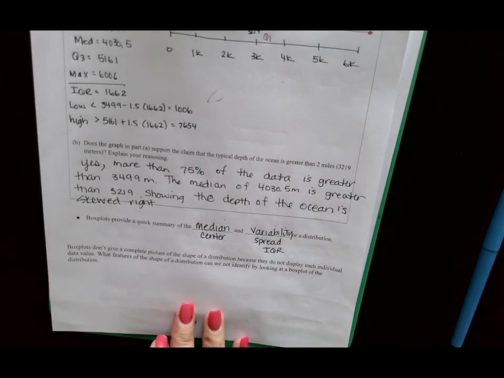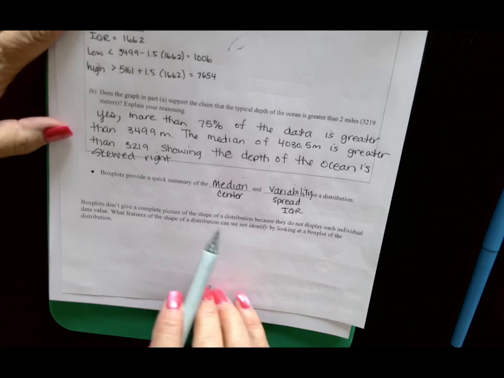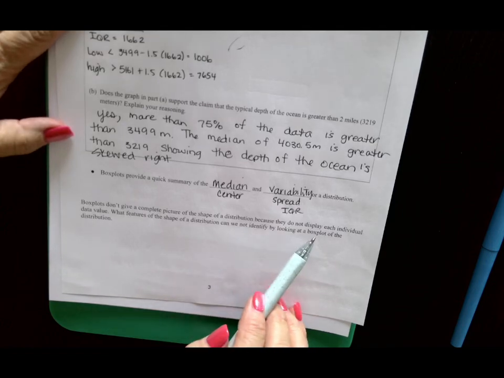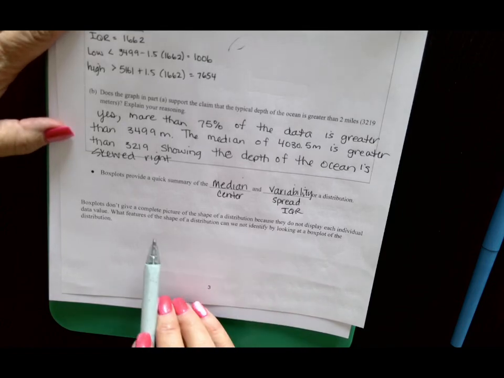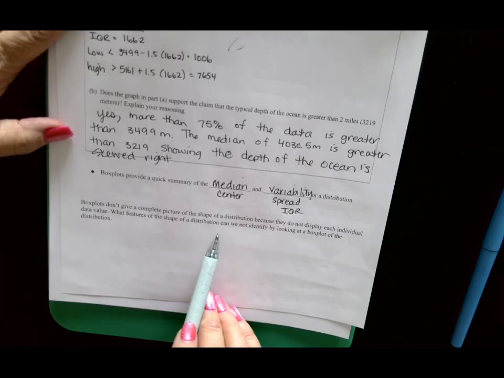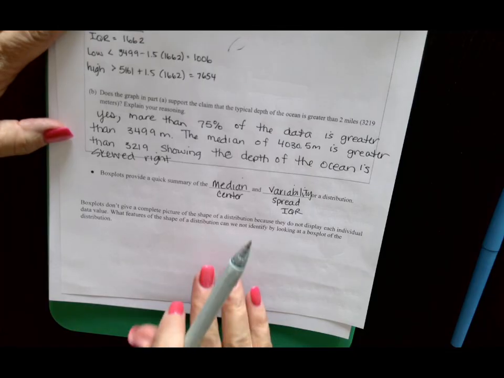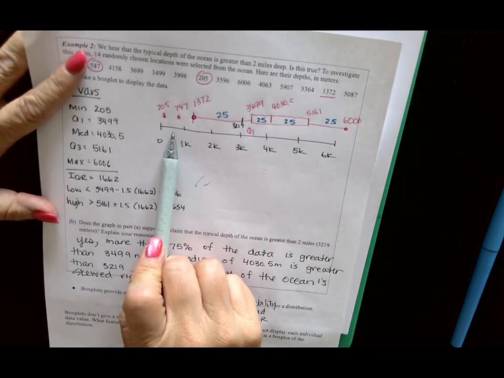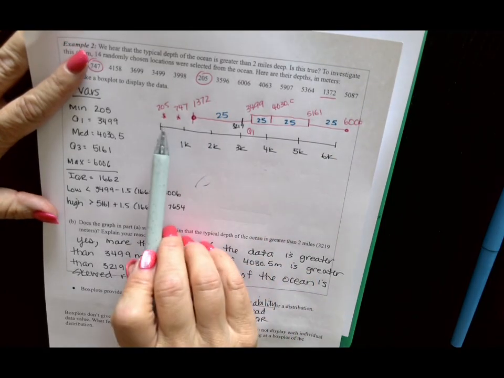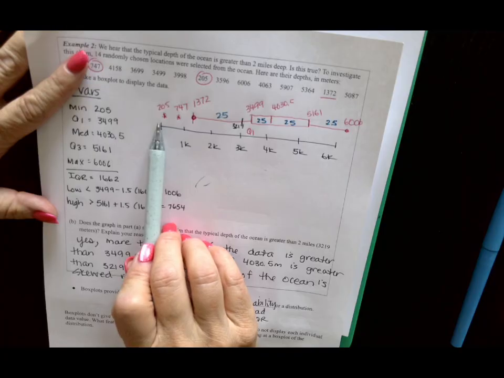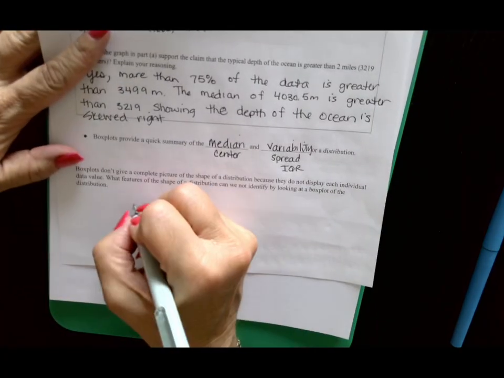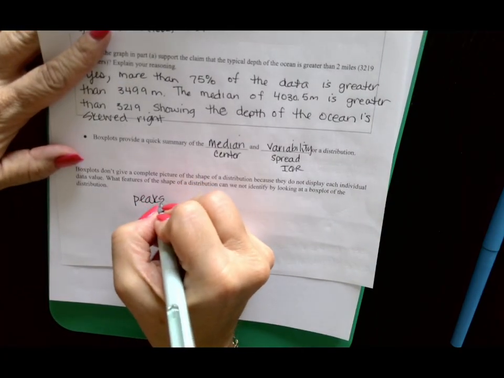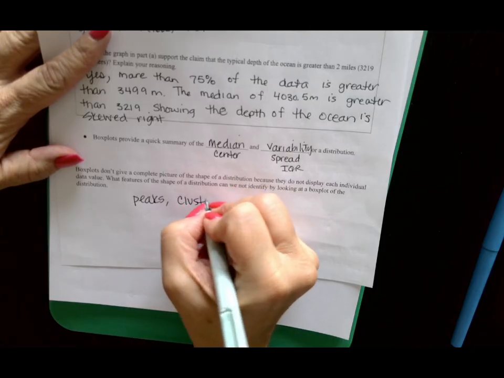All right, so box plots don't give a complete picture of the shape of the distribution because they do not display each individual data. What features of the shape of the distribution can we not identify by looking at a box plot? So we look at this box plot. What don't we know? Well, we can see that we have outliers, but we don't know if we have peaks. We don't know if we have clusters or gaps.